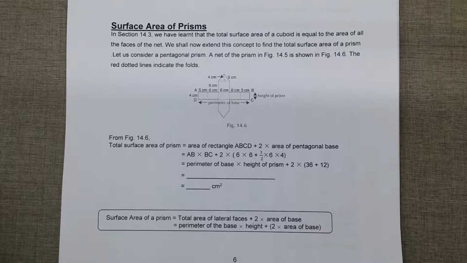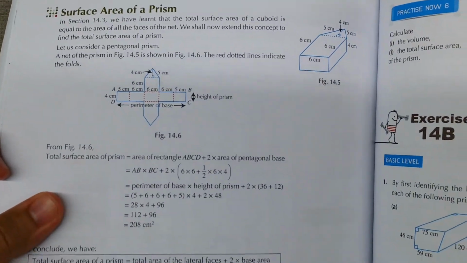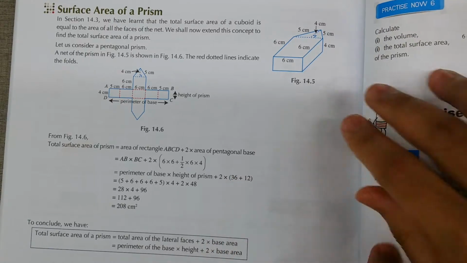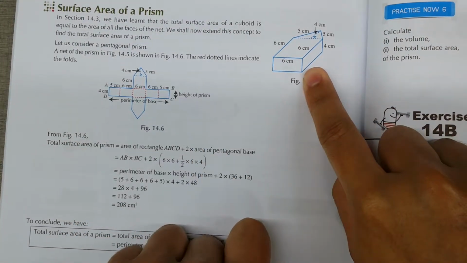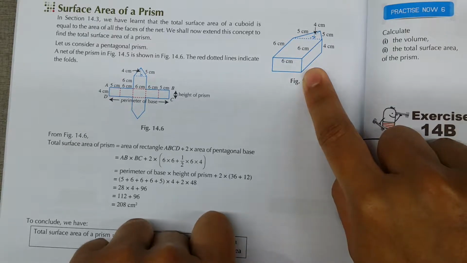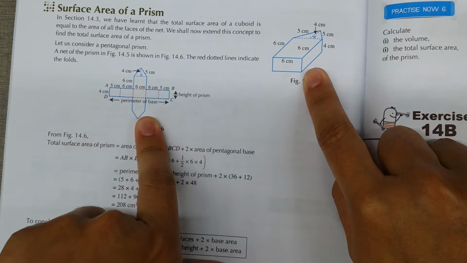Over here we have the net diagram of a prism. But how does the prism look like? Give me a minute, I will look at the textbook and show you the actual prism. If you refer to the textbook, page number 374, this is the prism that they are talking about. If I open up the prism to get the net diagram, I will get this diagram.